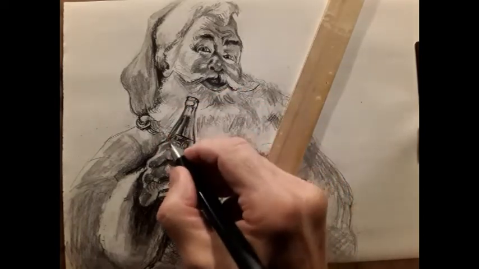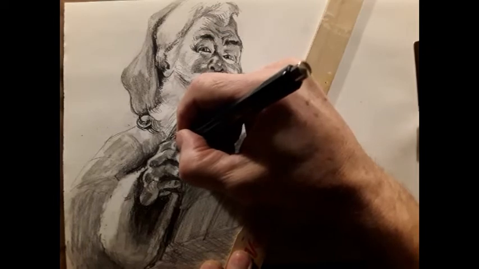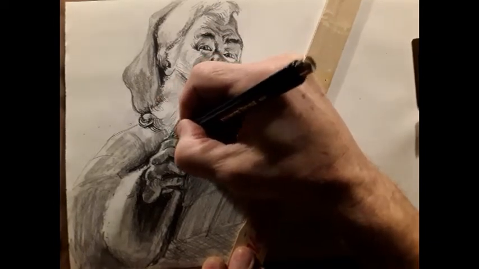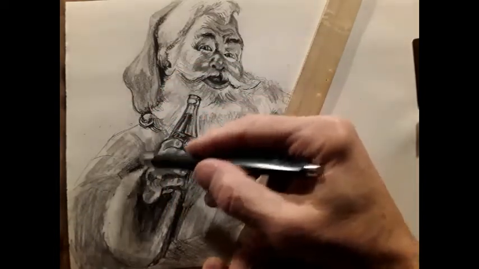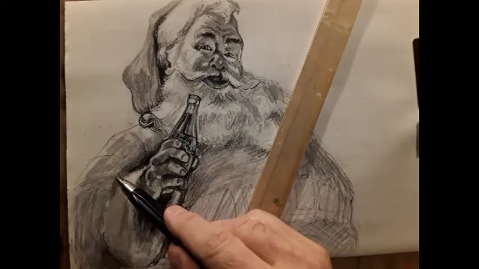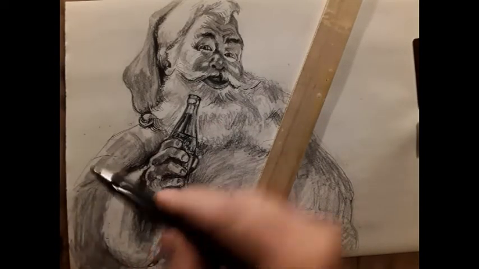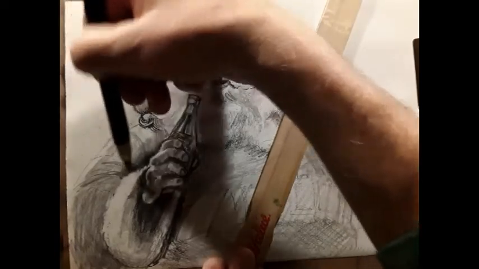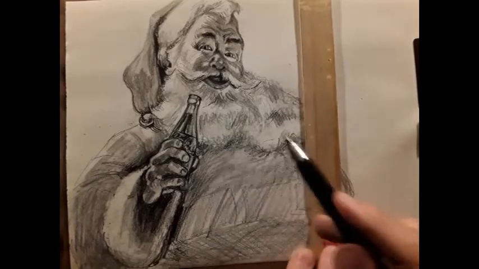Just a couple less important things to do. Trying to get all these parts more defined. A little more wrinkle here in his jacket. Make it look a little more interesting. Okay.